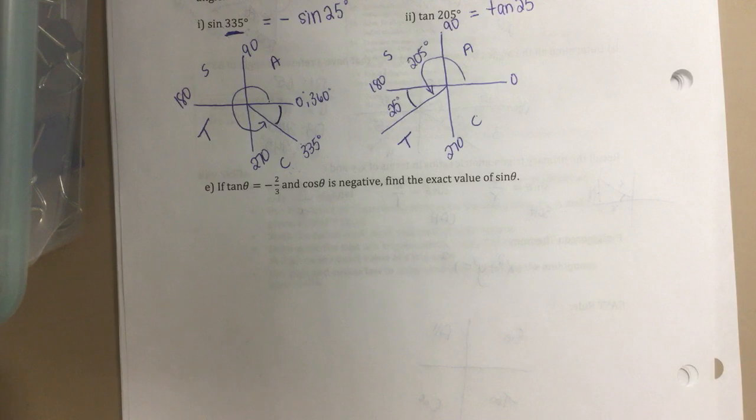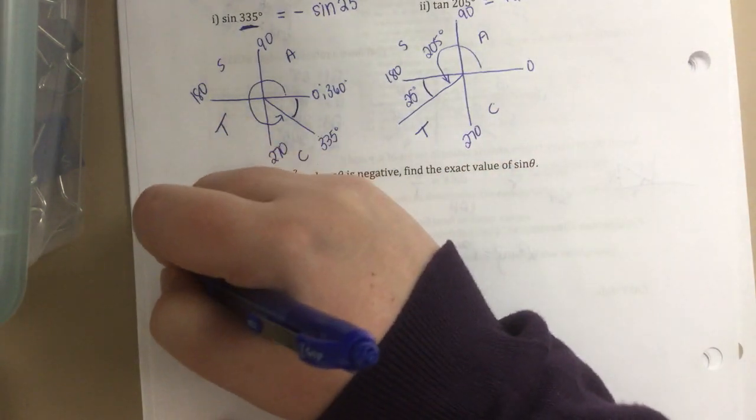Okay. Example E, if tan theta is negative 2/3 and cos theta is negative, find the exact value of sine theta. Write it again.